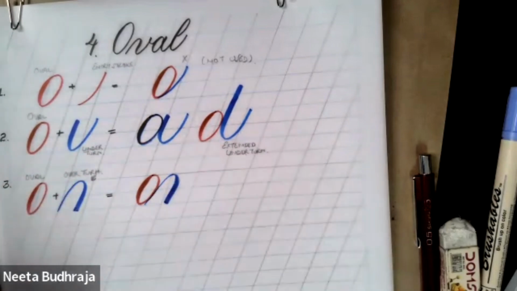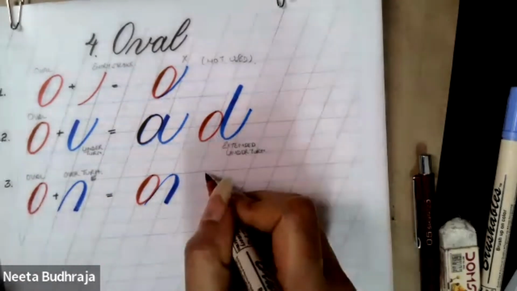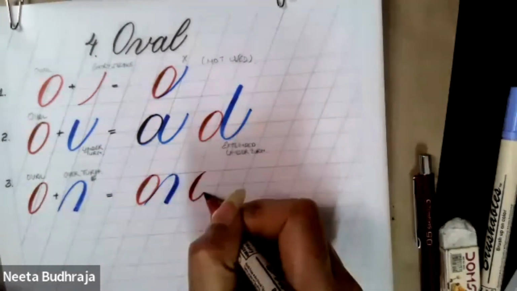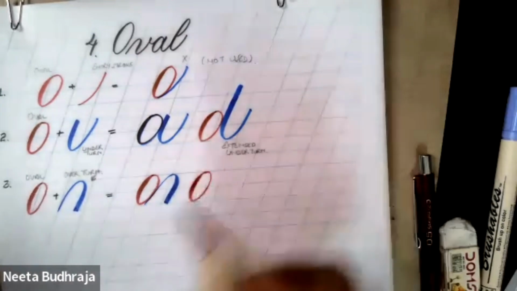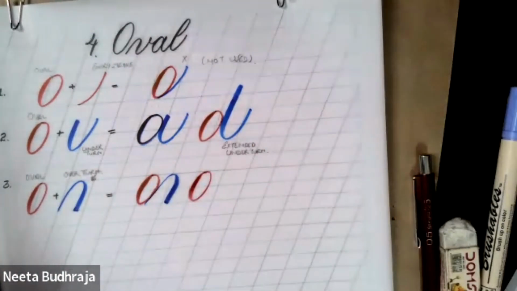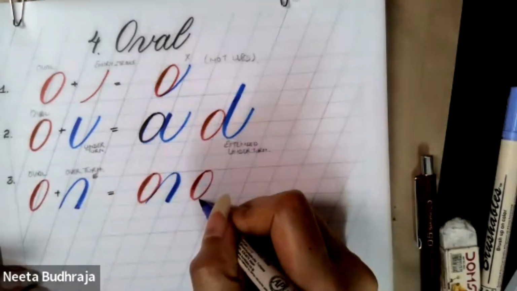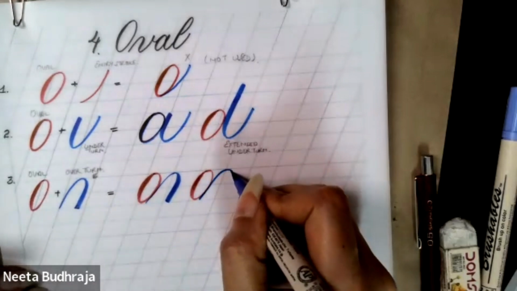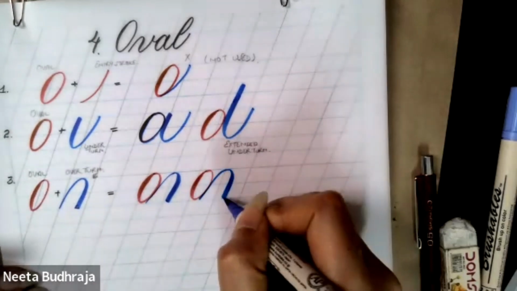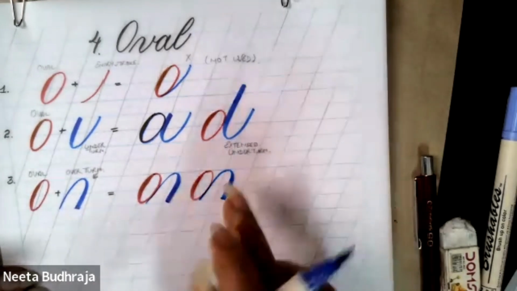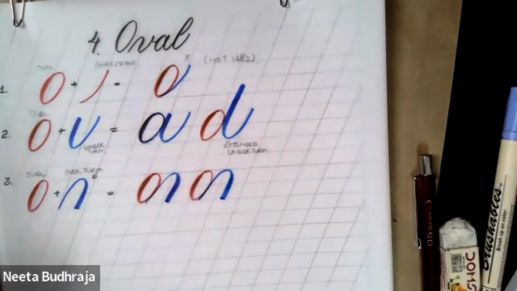because it's coming here instead of going like this. So let's make it again. And when we are joining it together, so this is now parallel to the slant. And now this is okay. So I don't think we use any such combination of oval and overturn.